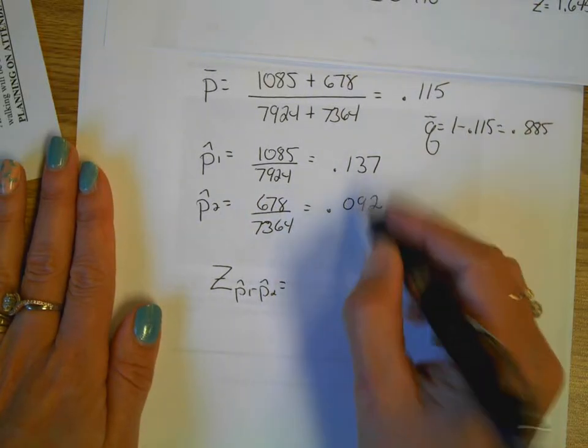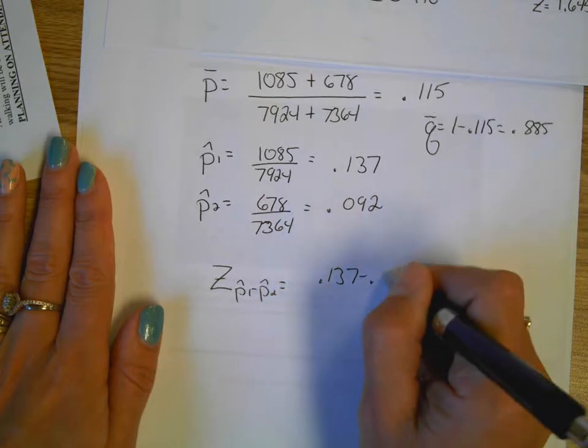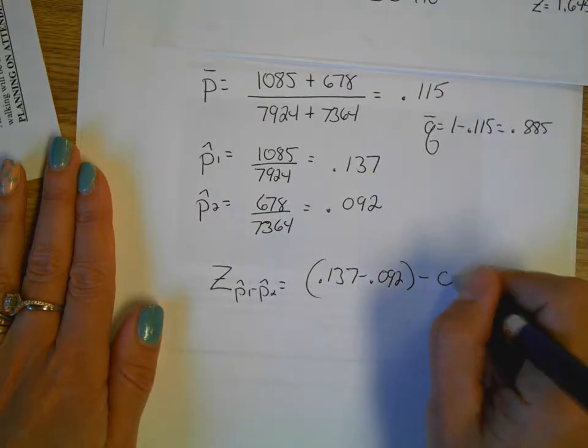The formula says subtract your P hat, 0.137 minus 0.092. Then the difference in the Ho is a 0.